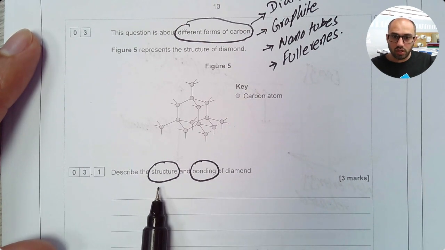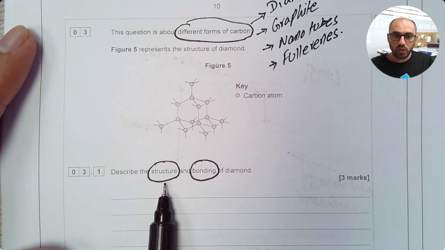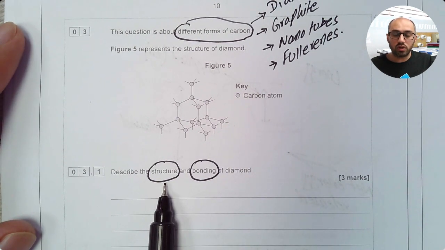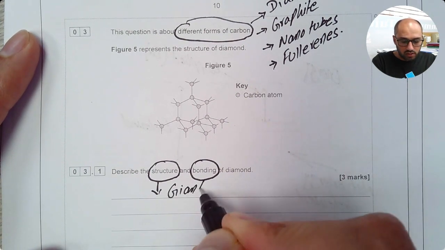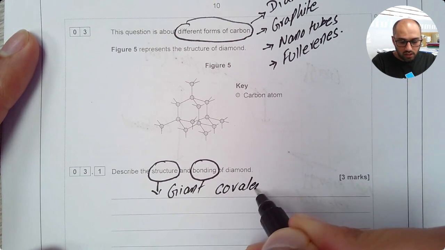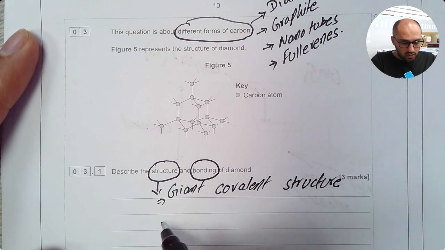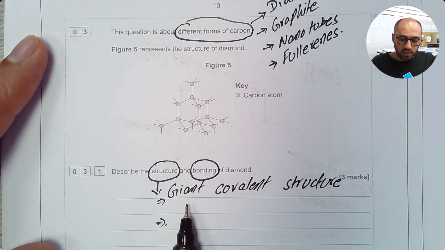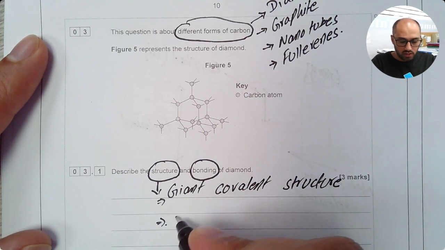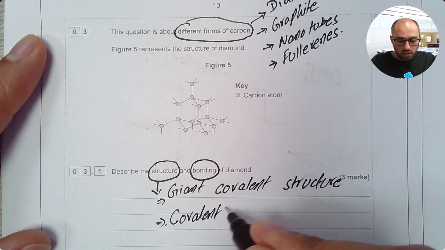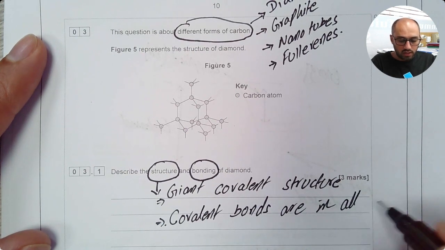When it comes to structure, we know that diamond is one of the giant covalent structures. I can say it is giant covalent structure. Number 2, I also know that it is called giant covalent structure because covalent bonds are in all directions. So we can say covalent bonds are in all directions.